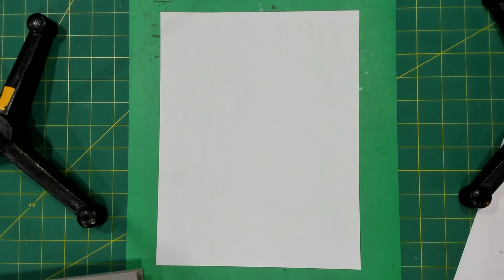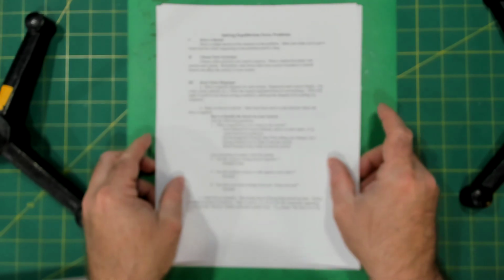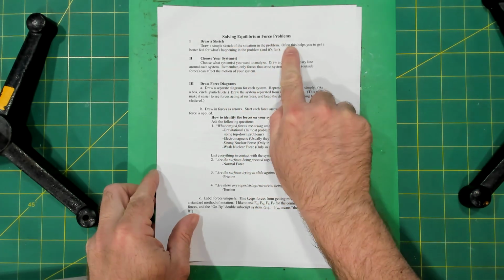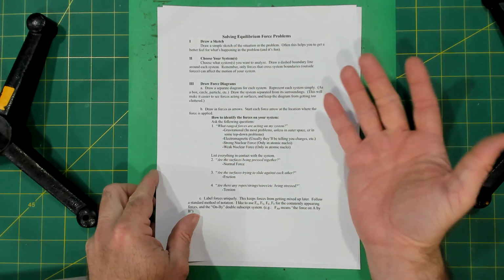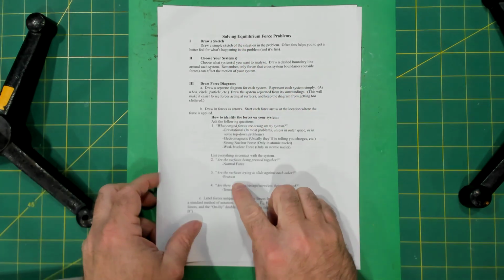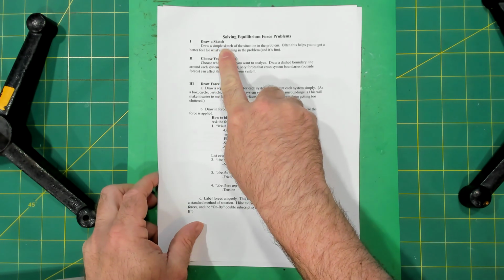And it turns out that the heart of physics is about force, and the heart of mechanics. And so force is what we're going to talk about here today. I do have an overview of how to do this process. I called it solving equilibrium force problems. It should be in a unit packet that you've gotten from me. And so there are general steps here that we'll follow. The first one is to draw a sketch of the situation that you're dealing with.